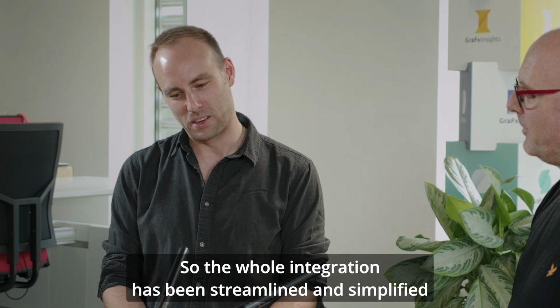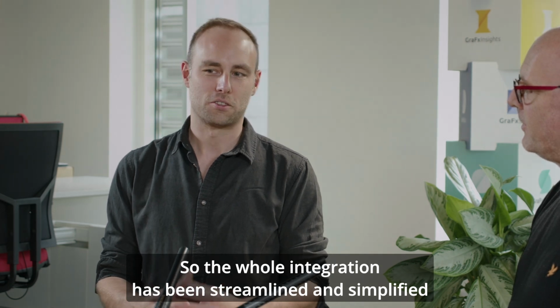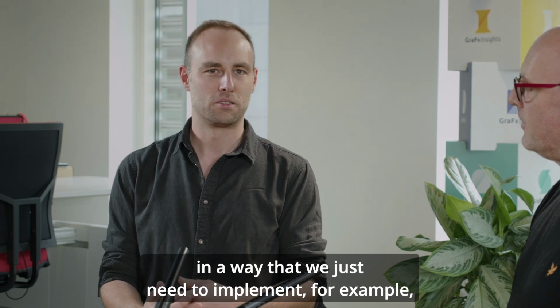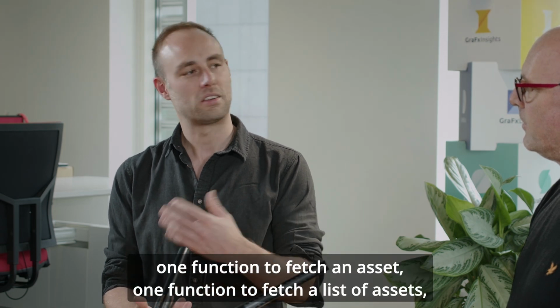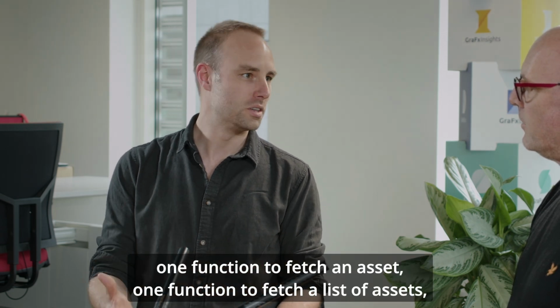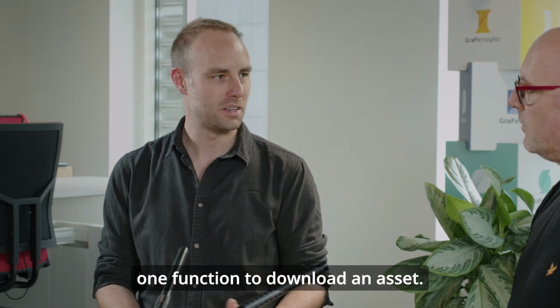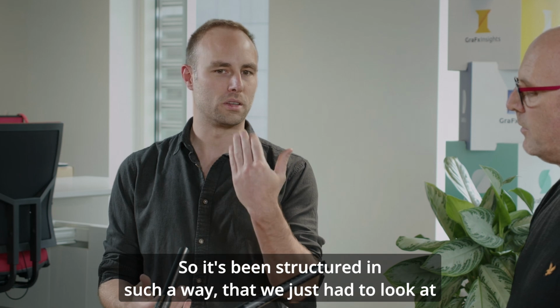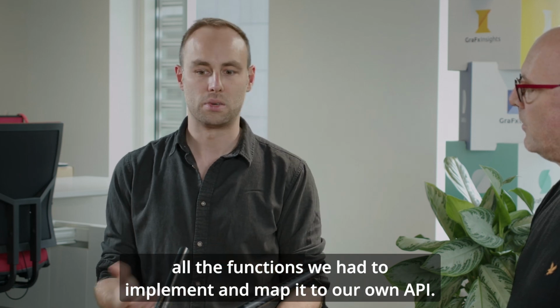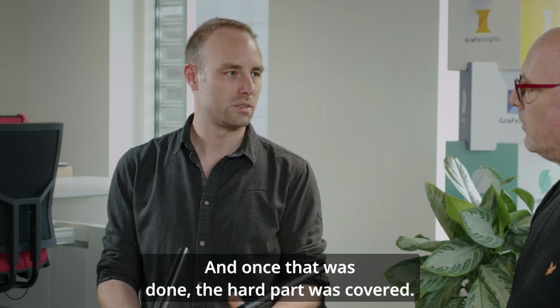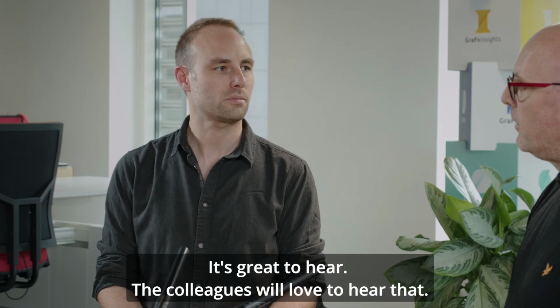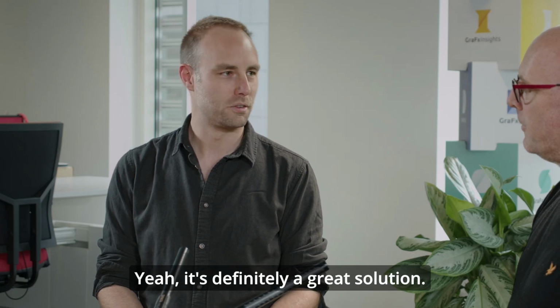Indeed. So the whole integration has been streamlined and simplified in a way that we just need to implement, for example, one function to fetch an asset, one function to fetch a list of assets, one function to download an asset. So it's been structured in such a way that we just had to look at all the functions we had to implement and map them to our own API. And once that was done, the hard part was covered. It's great to hear. The colleagues will love to hear that. Yeah, it's definitely a great solution.